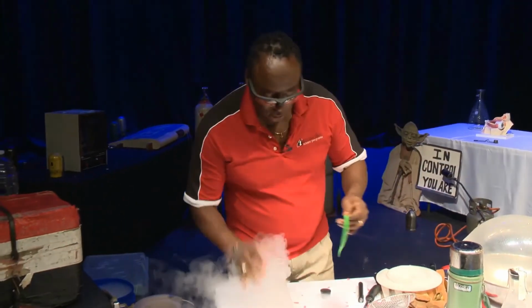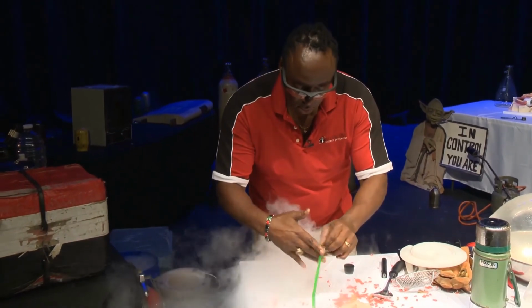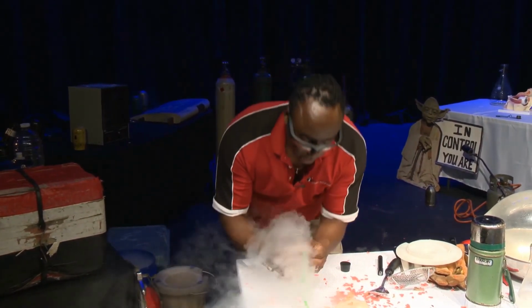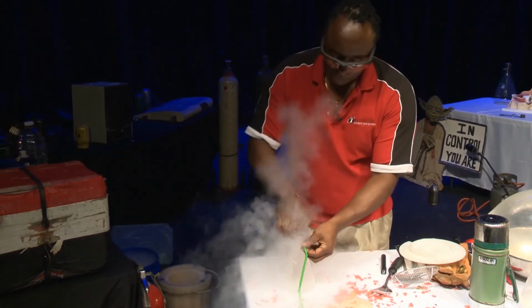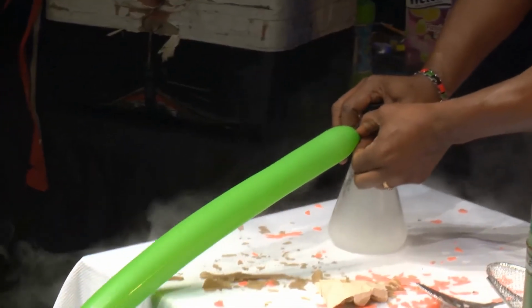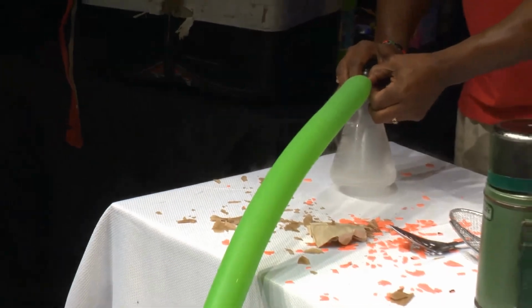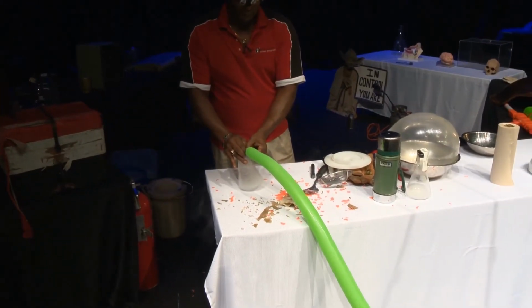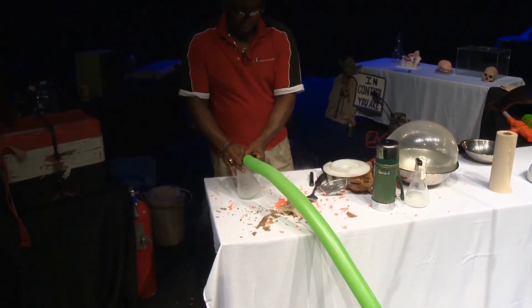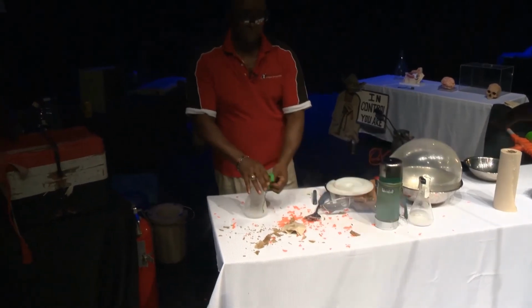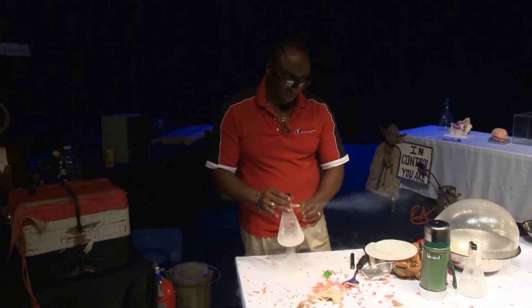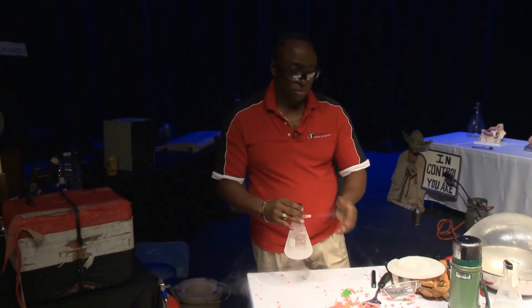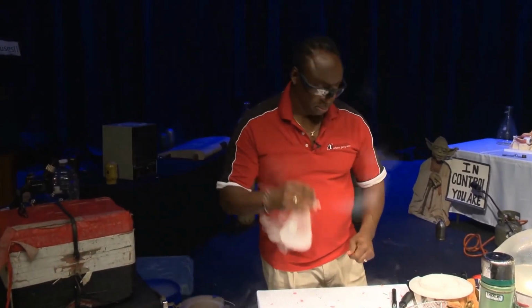Now, I didn't say what I was going to cover the hole with. As the pressure built up, it filled up the balloon until the balloon popped.